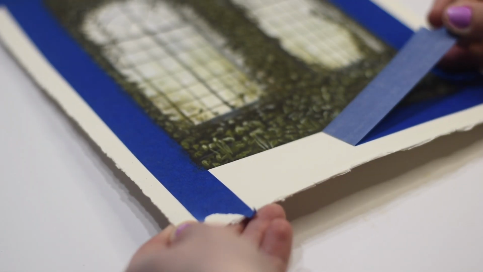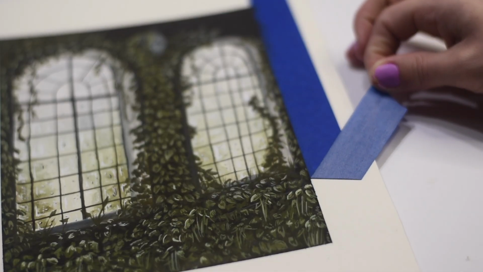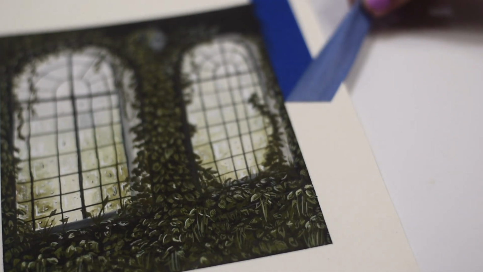Finally, it really started to feel finished, so with some satisfying tape pulls, here is the finished painting.